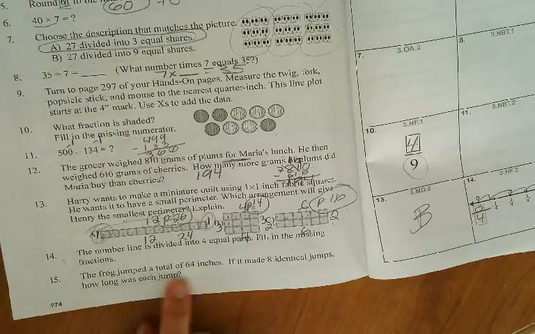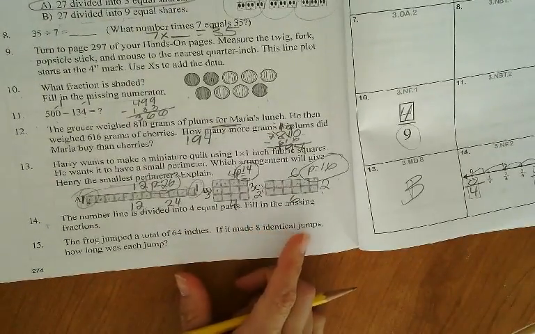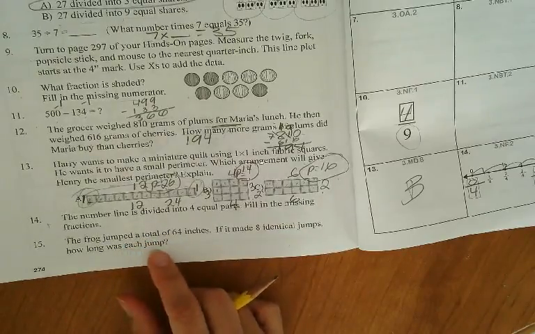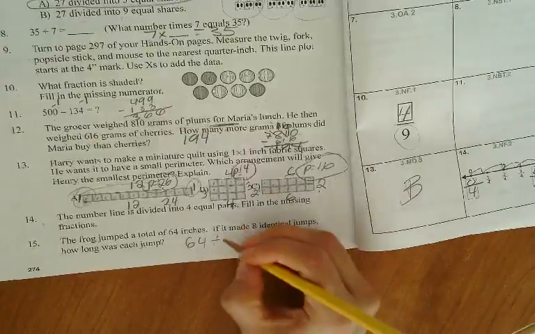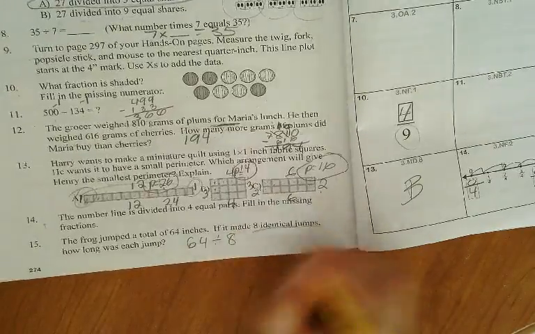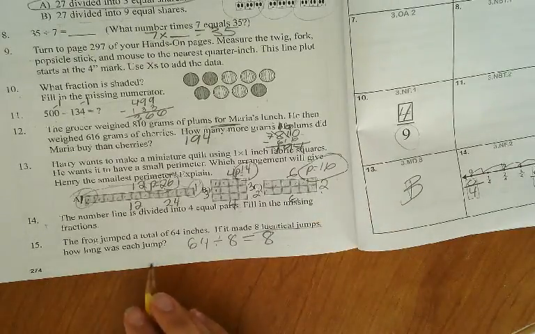15. The frog jumped a total of 64 inches. If it made 8 identical jumps, how long was each jump? 64 will be divided into 8 because they made 8 identical jumps, which would equal 8. How long was each jump?